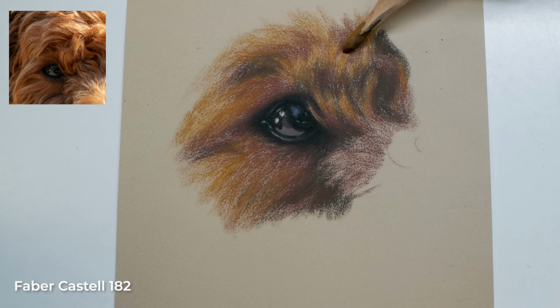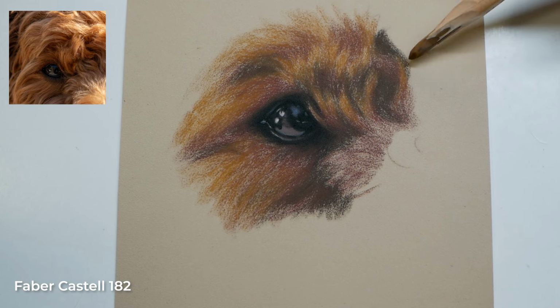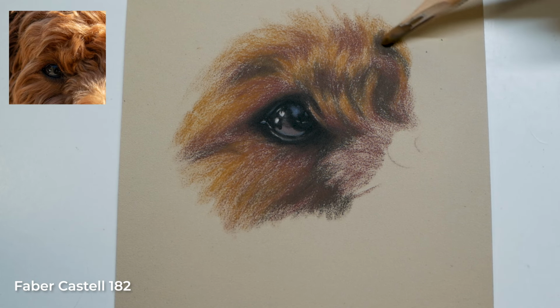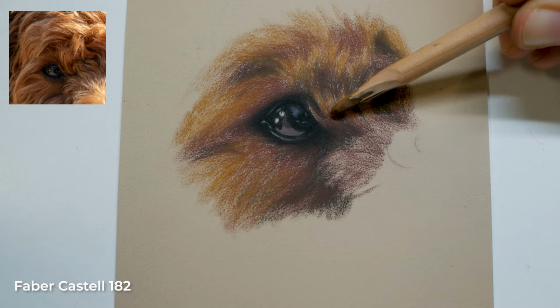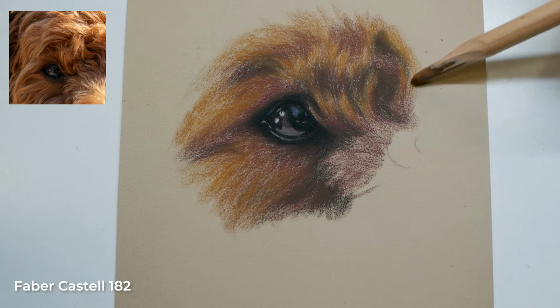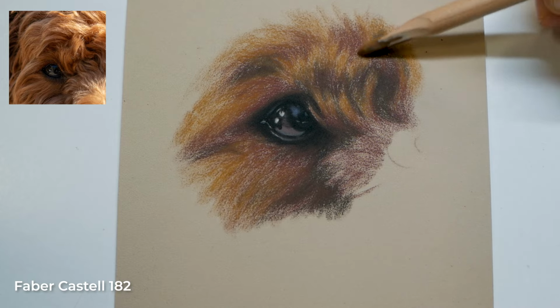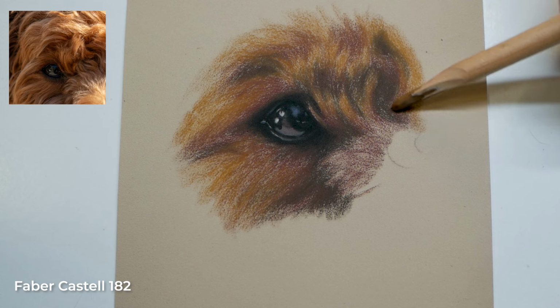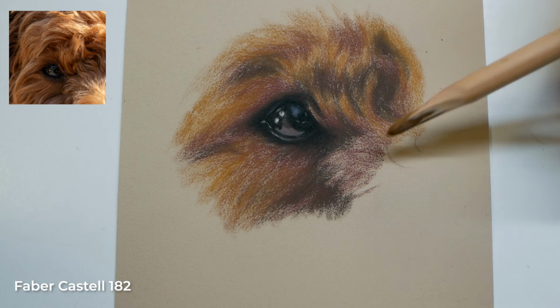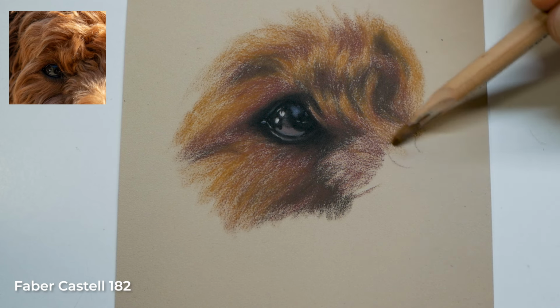Still trying to think about the fur direction as I work. You can see I'm not getting caught up in details, but I am creating clumps here. Again, if you've done the HB lessons, you'll have already gone over the basic idea for forming clumps of fur.